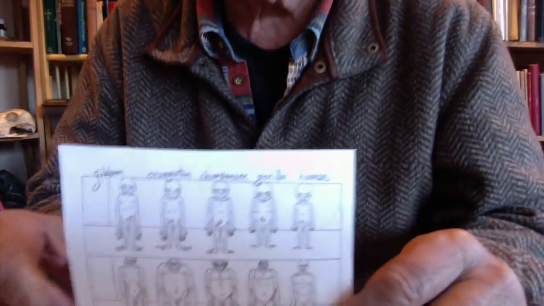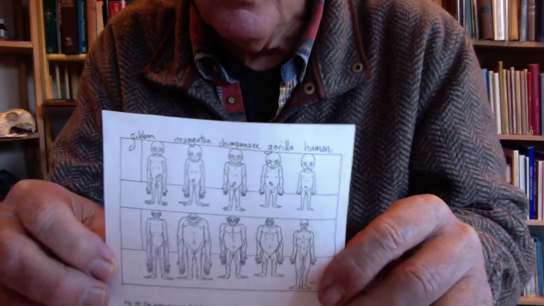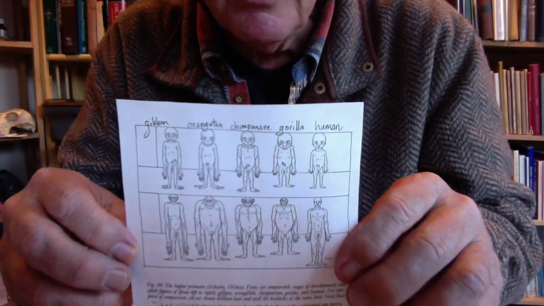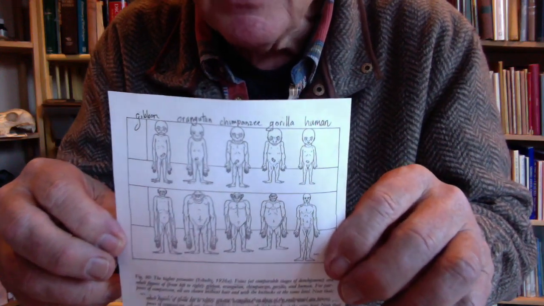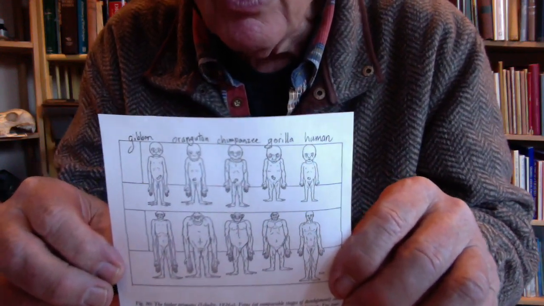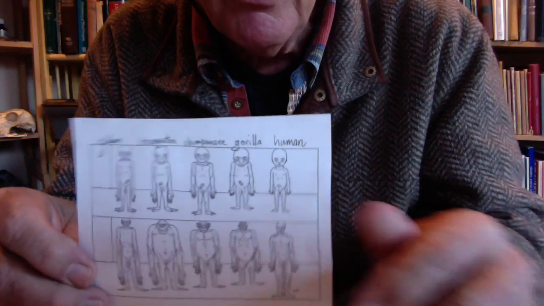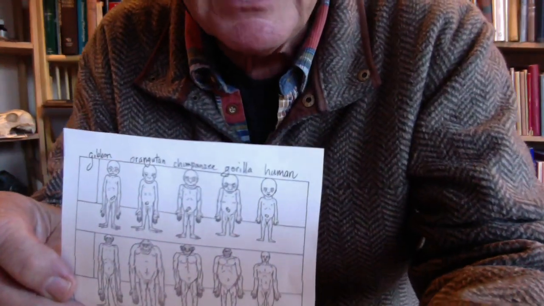If we look at the human being compared to old world monkeys and anthropoid ape species, we see that in the human fetus in the upper right, the hands and feet are quite a bit smaller than in the other species.